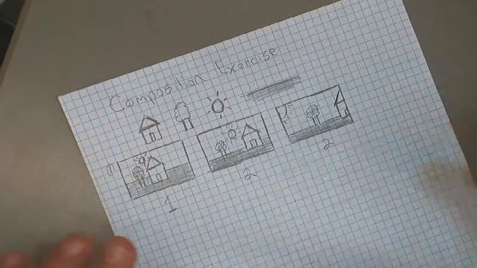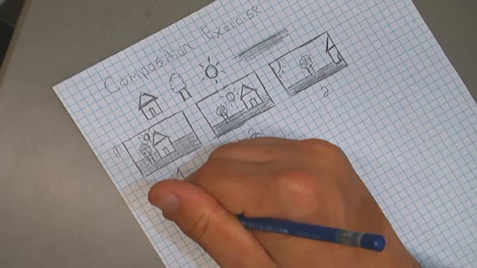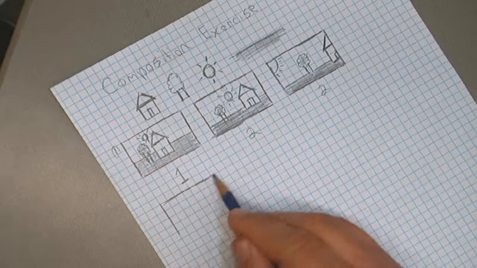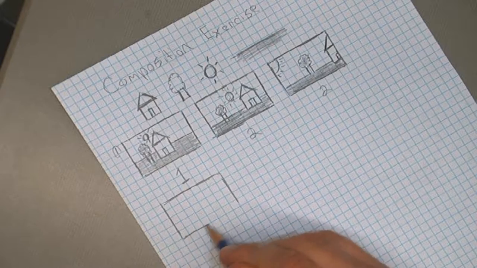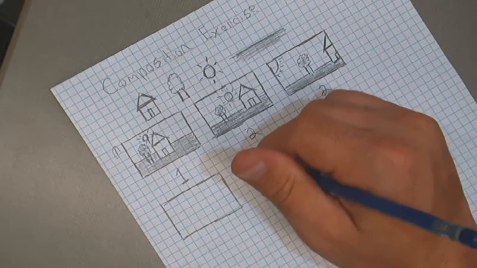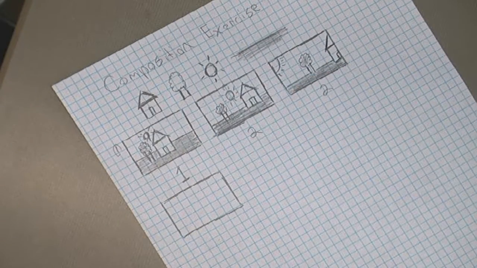Okay, so there's so many different ways you can do this, so many different ideas. You can think about size if you want to try resizing objects. You can think about placement, running them off the page. You could spread them out, cluster them up, where you put each object. And I just want you to decide what would make a really good composition.